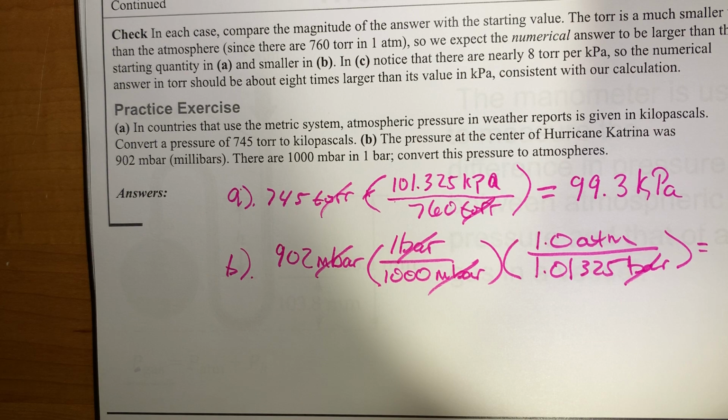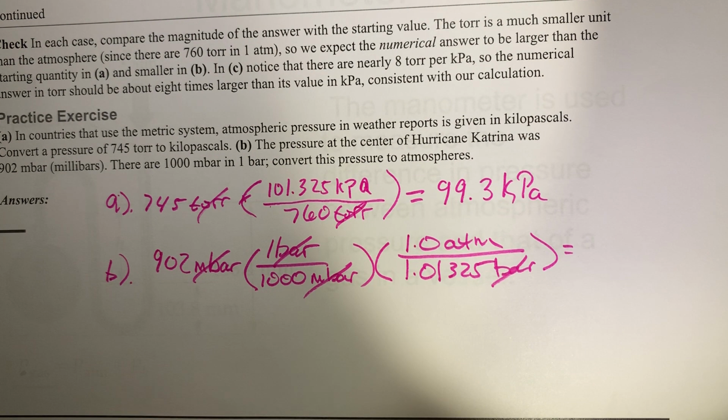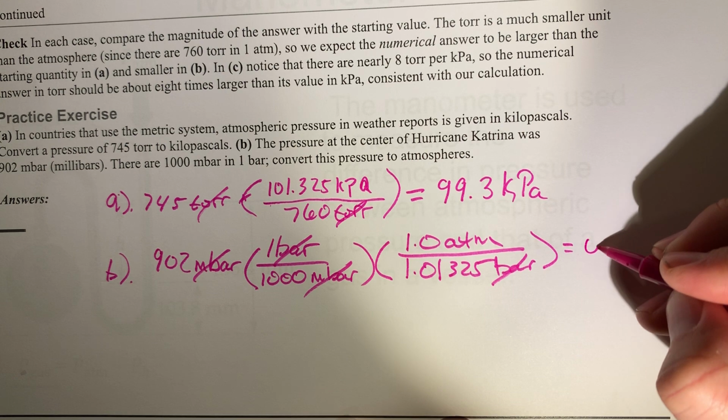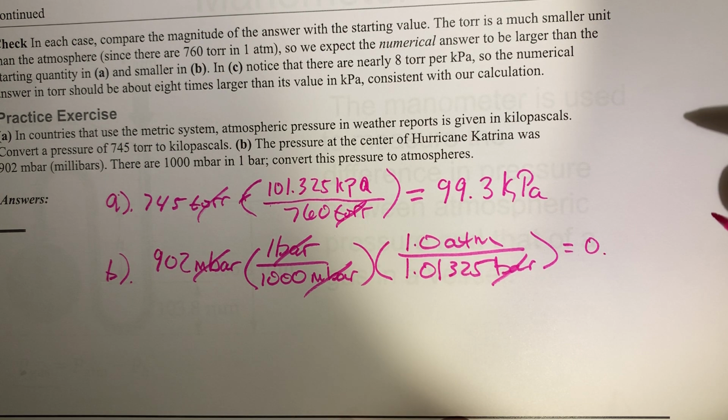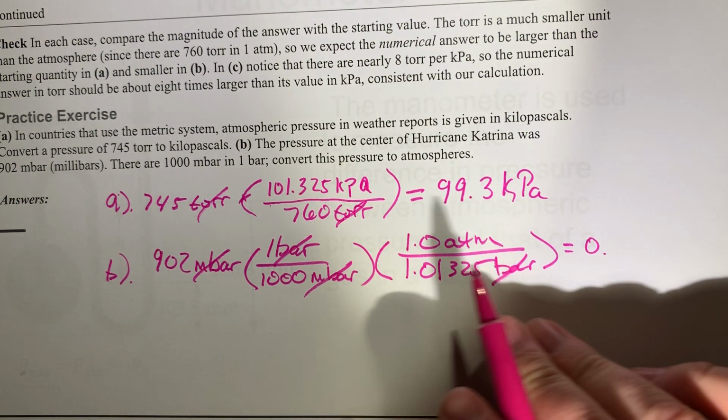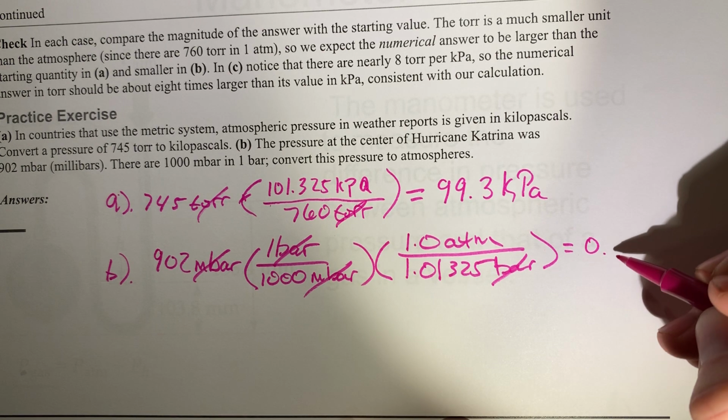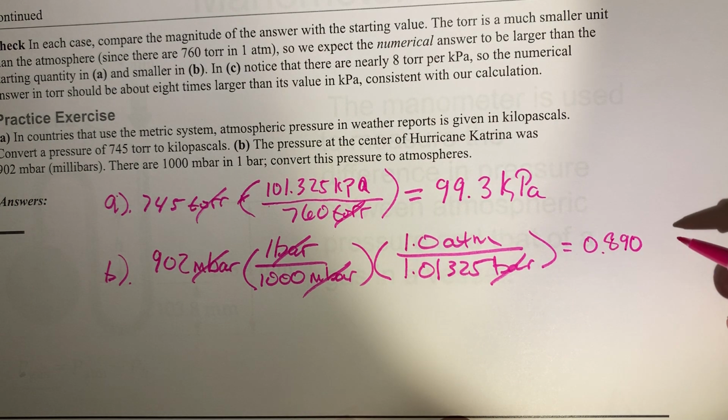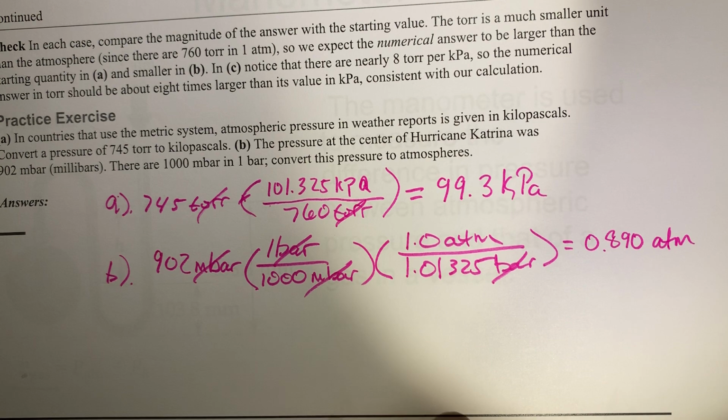And so again, you can pause the video right now to go ahead and calculate that. And then once you've got it calculated, you can hit the play button and check to see what you got. All right. So after you've calculated this whole string, you should get an answer of 0.890 atmospheres.